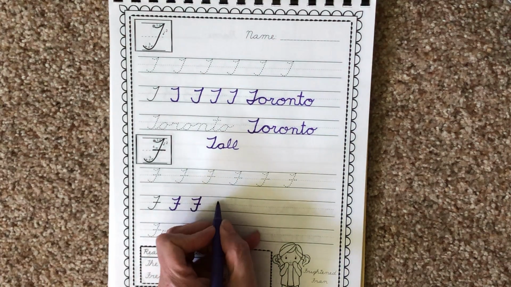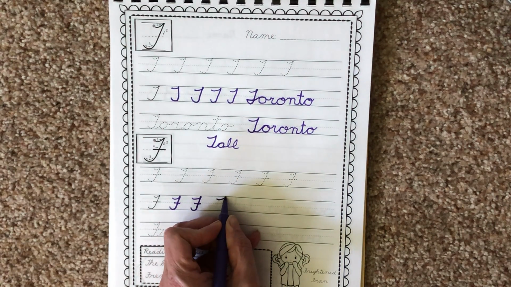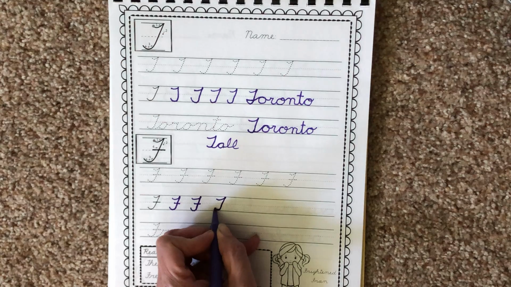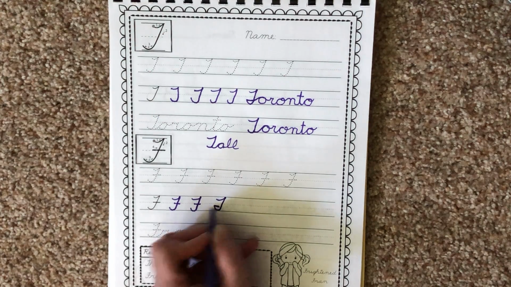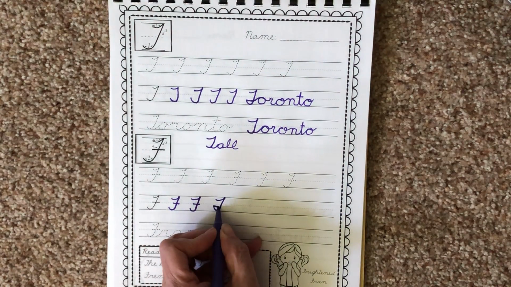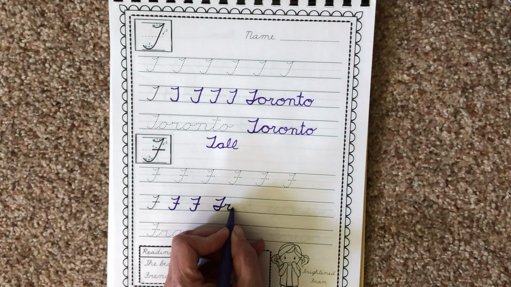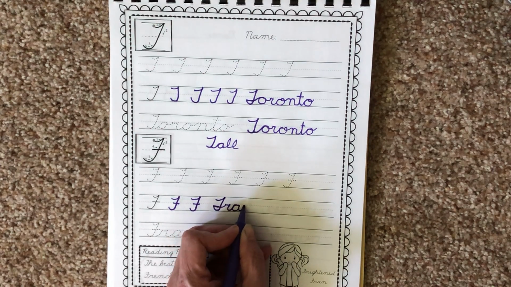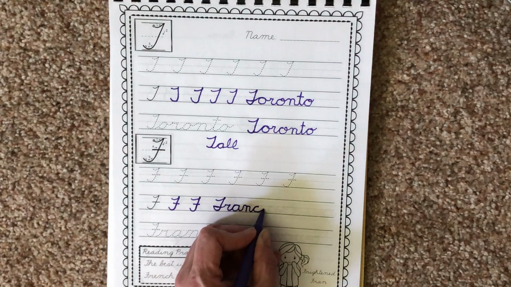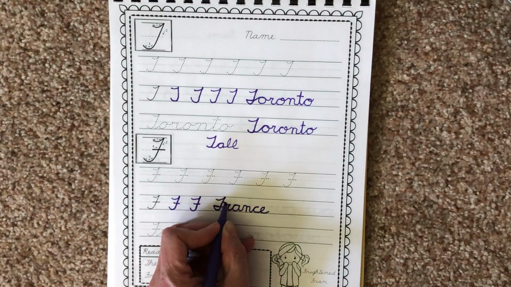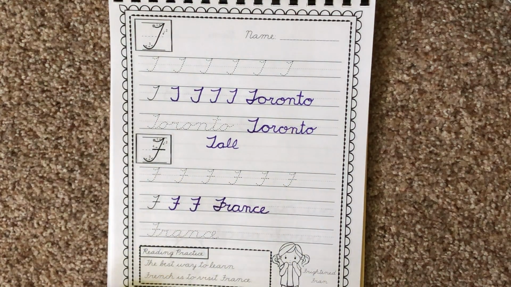The way I learned when I was a kid, hook, down, tail, come across. We're writing France. So I'm going to go to the R and then into the rest of the letters. And when I'm done, I have to cross my F. I can't forget to cross my F or it looks like a T.